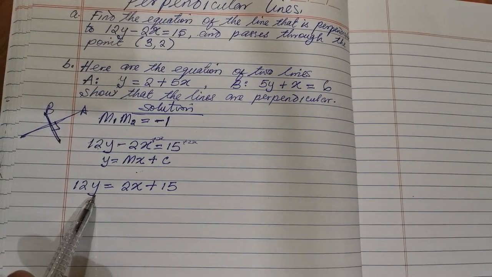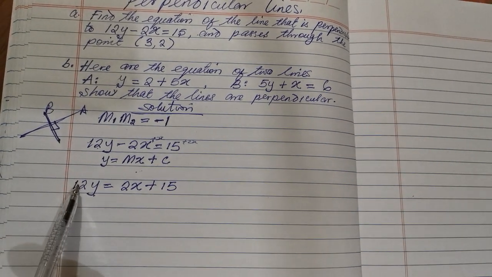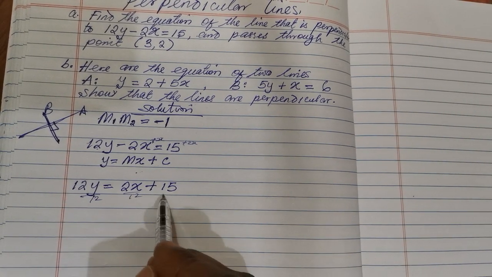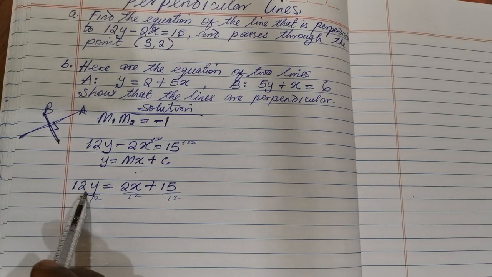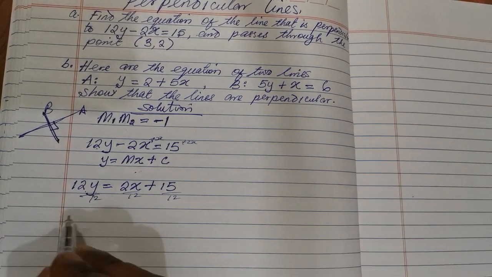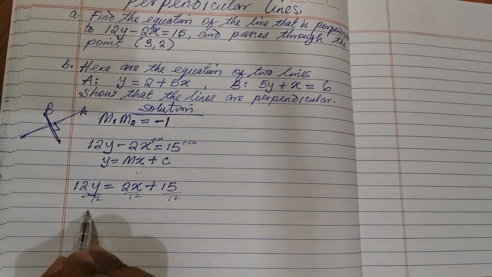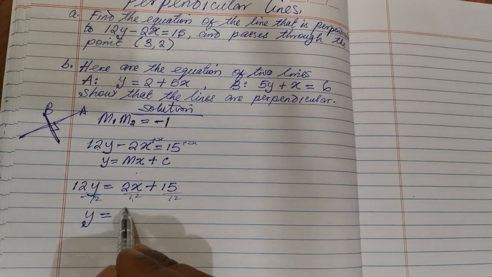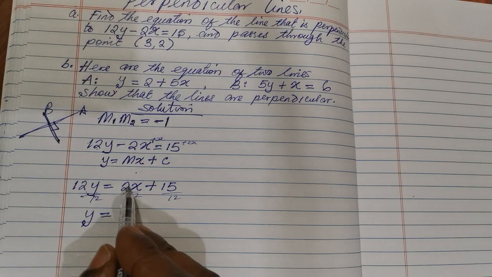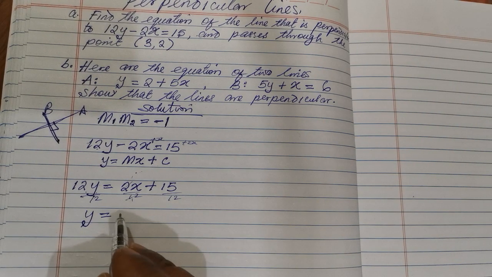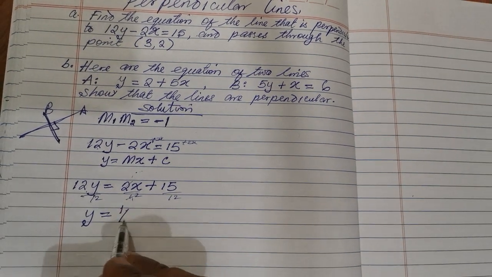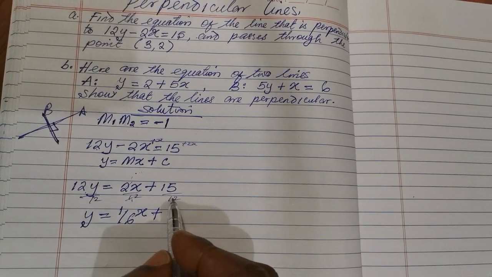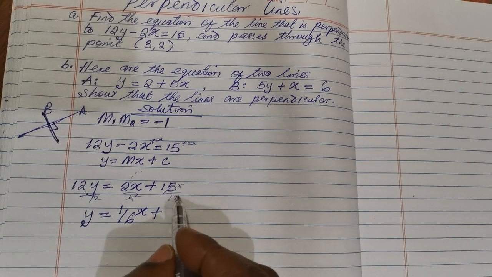Then I have to make this to be only y. Meanwhile, divide here by 12, divide here by 12, and also here by 12 for me to remove this 12 attached to y. So if I divide here by 12, I will have y is equal to, 2 over 12 is 1 over 6, so I have 1 over 6x plus, 15 over 12 is 5 over 4.